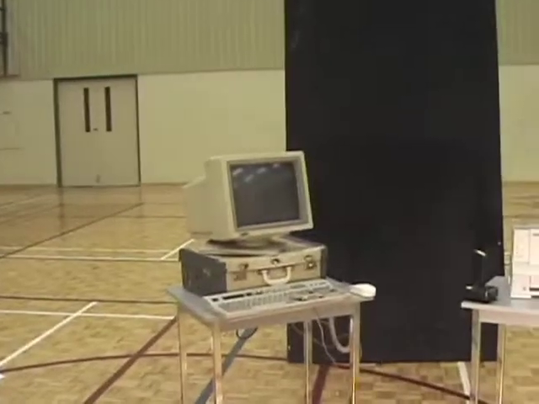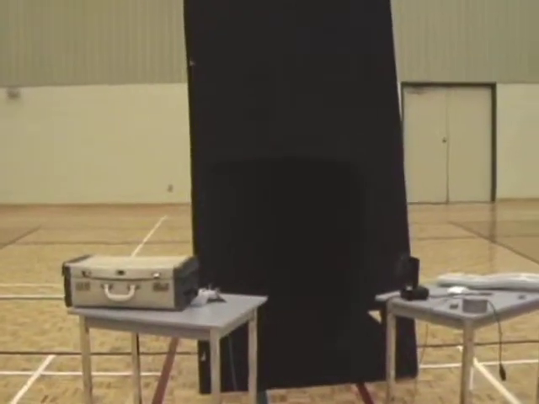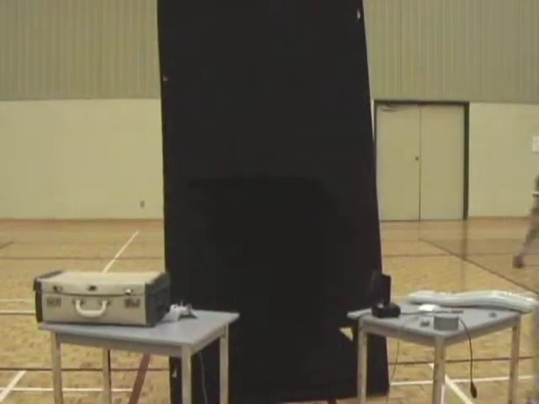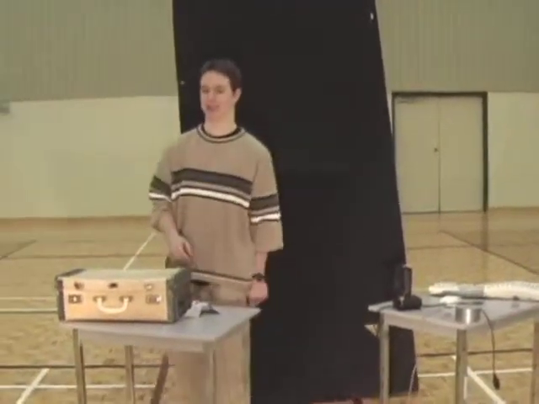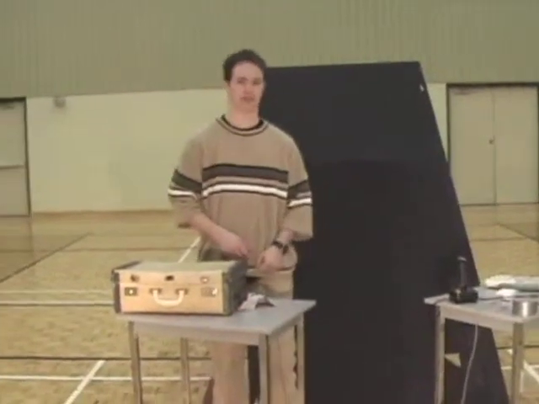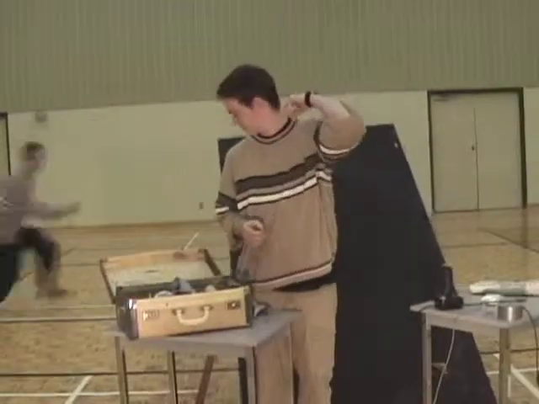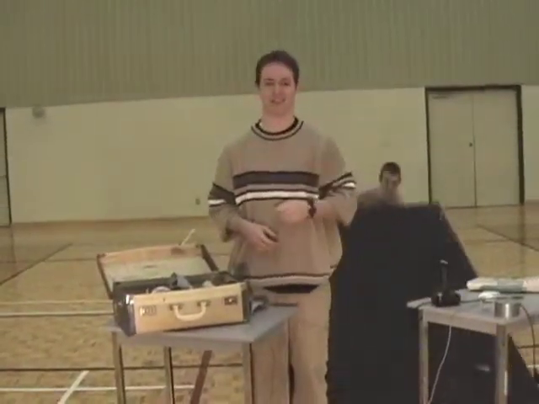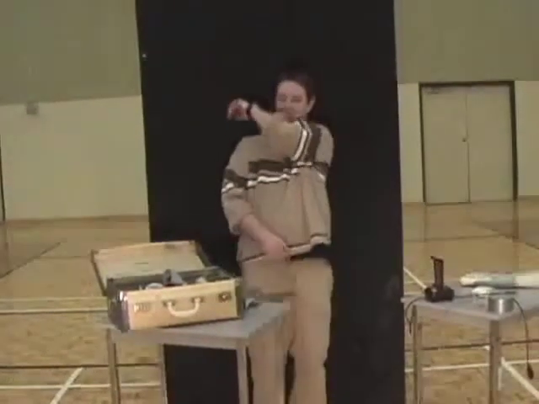Okay, I want to see you. Scene 6, take 3. Expansion cards. Expansion cards are things that expand your computer. This is the end of my take.